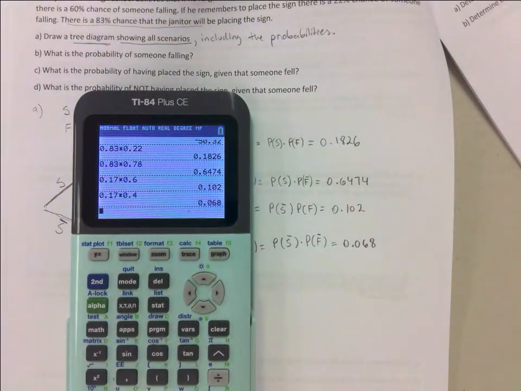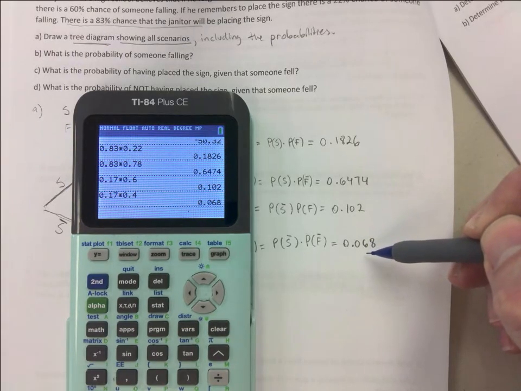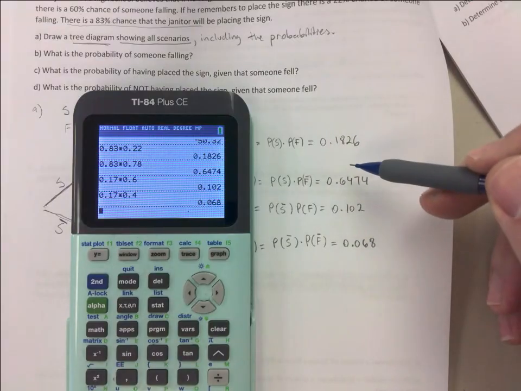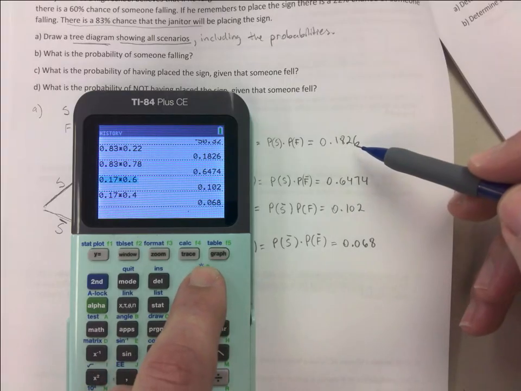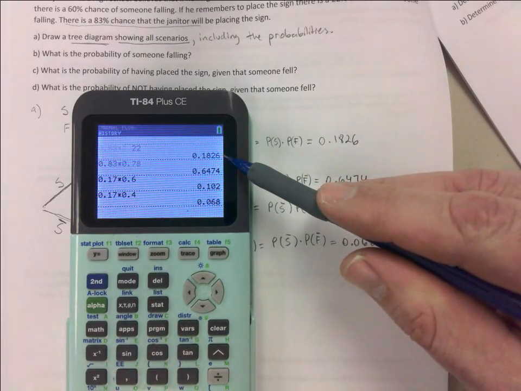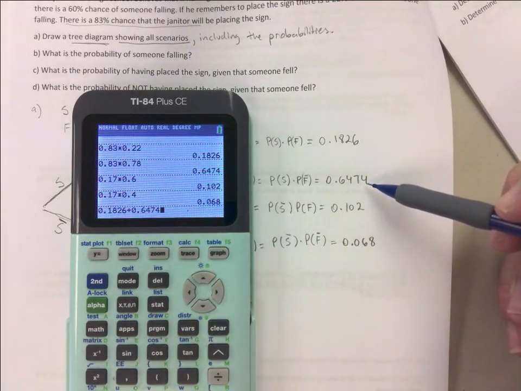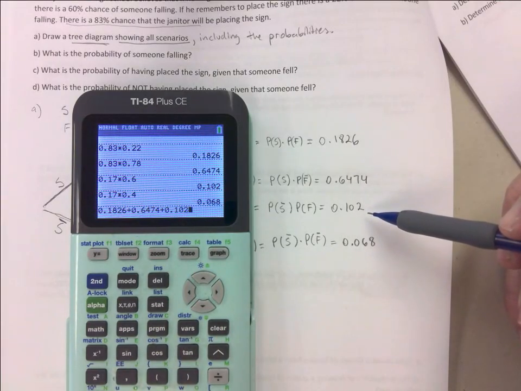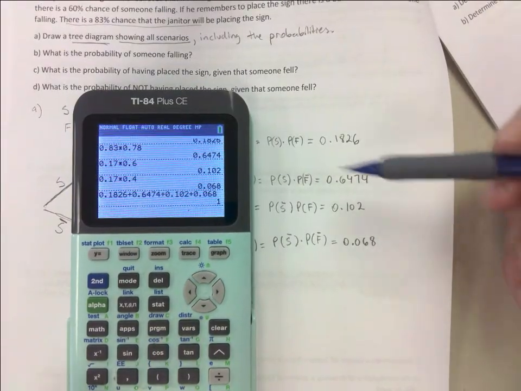Okay. Now, one thing to check here is you want to check if all of these add up to what? You want everything to add up to 1. That's one way to check. So let's see, I have these numbers on my calculator, so I'm just going to copy paste. That one plus this one plus the 0.6474 plus 0.068, and that adds up to 1.